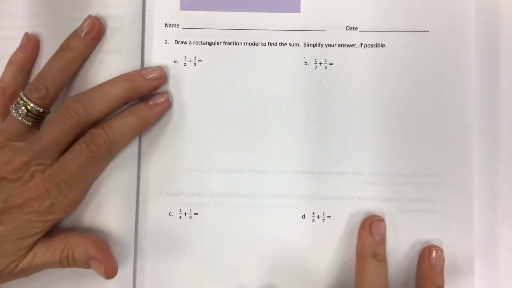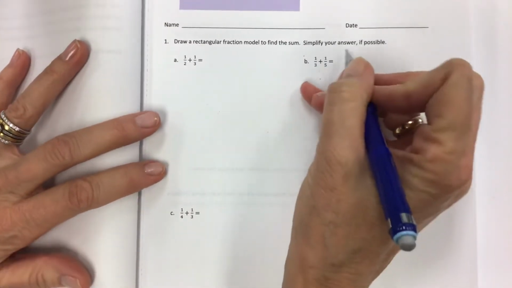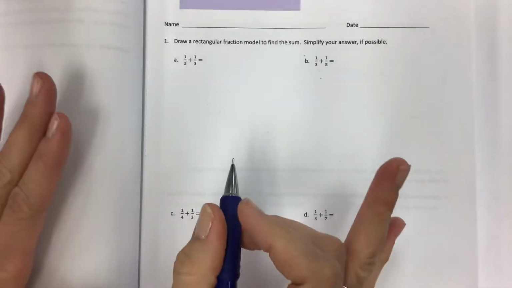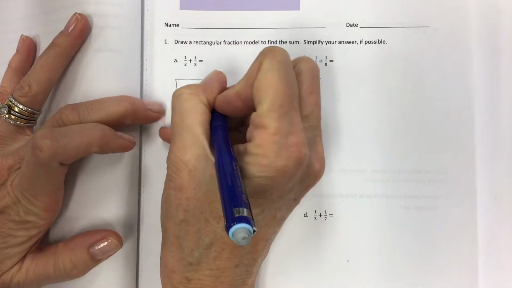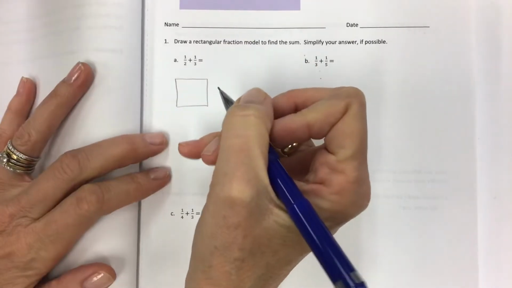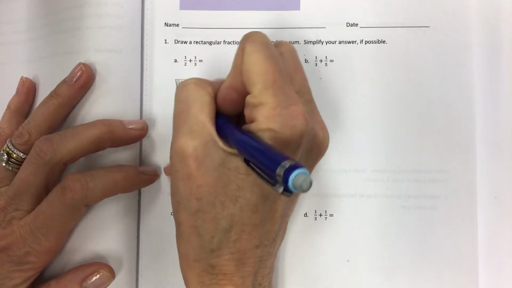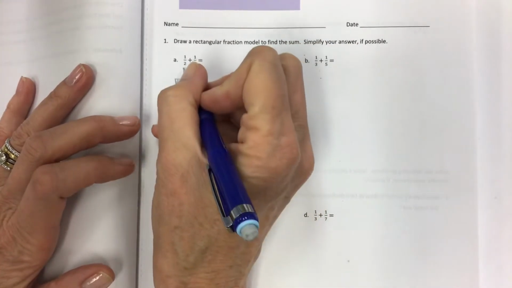So let's jump in. Okay, draw a rectangular fraction model to find the sum. Simplify your answer if possible. It's really important that you follow these directions in this order. Draw a box. Now the first model will be vertical. Shade half. Okay, this is what I'm creating, a model for 1/2.